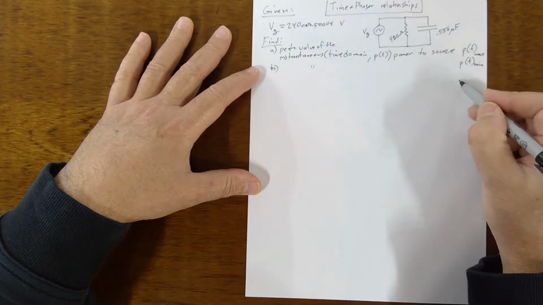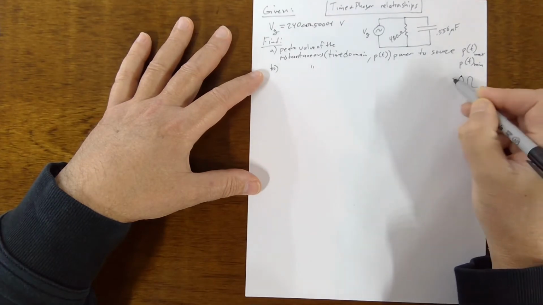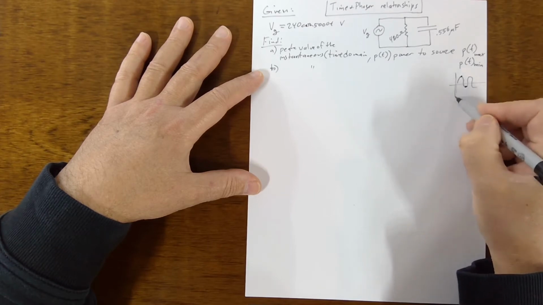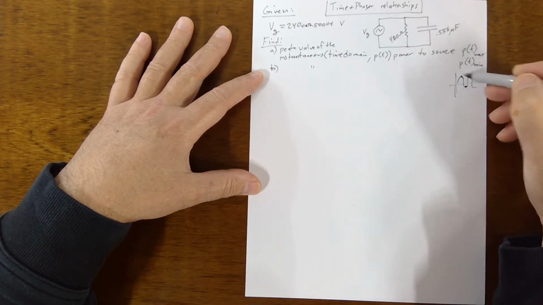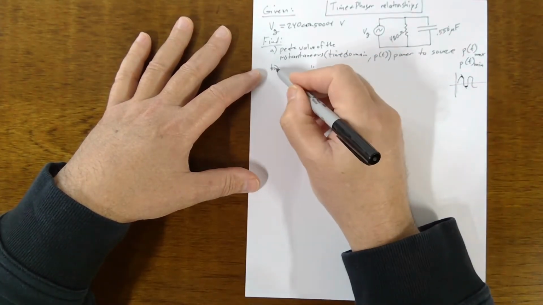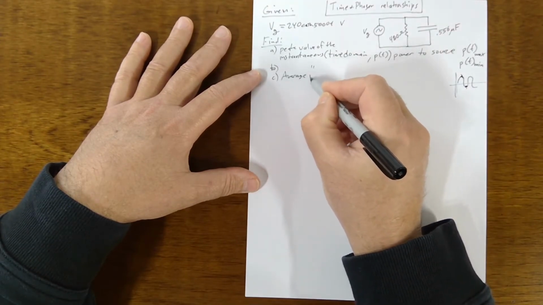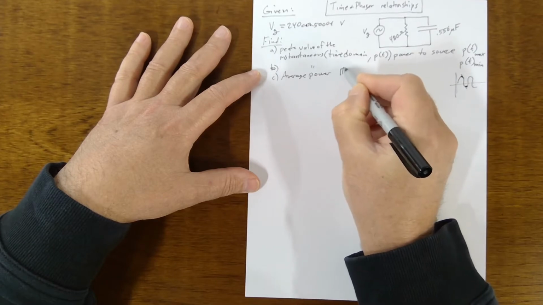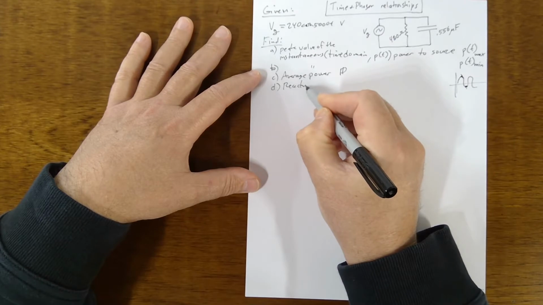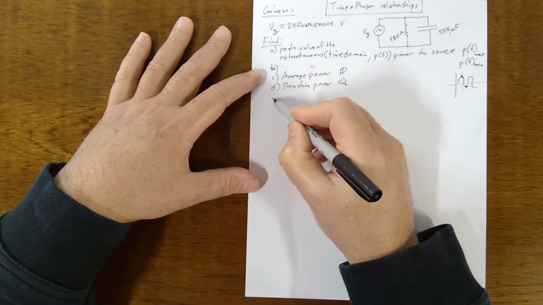Okay, so there's going to be this thing here. P t max is up here, P t min is over here. And this thing might have a phase shift. They want these two thingies here. Then they want the average power, big P, and the reactive power, Q.